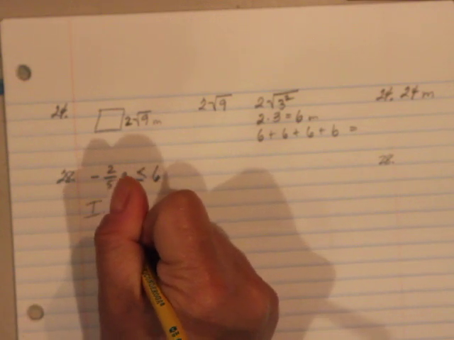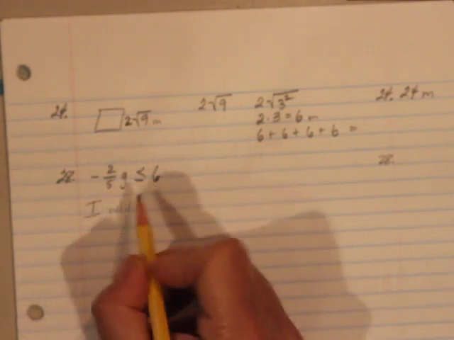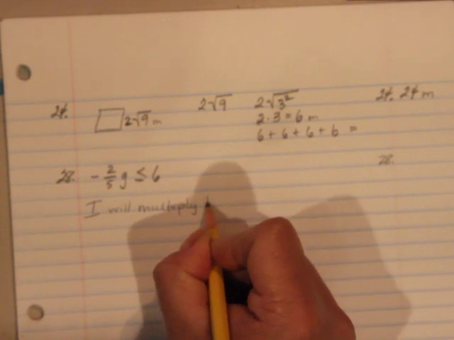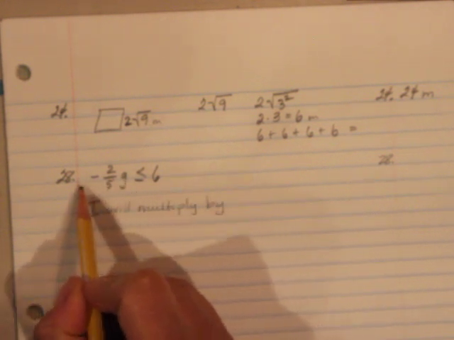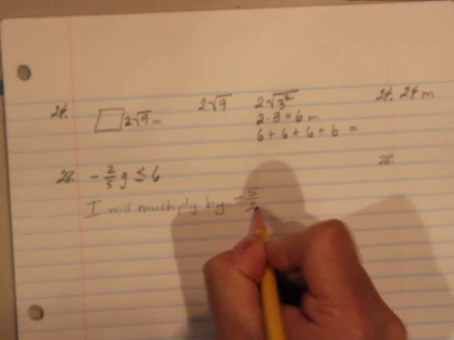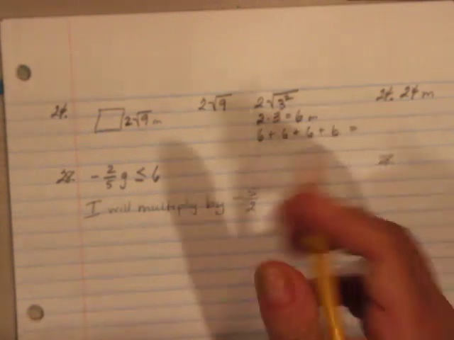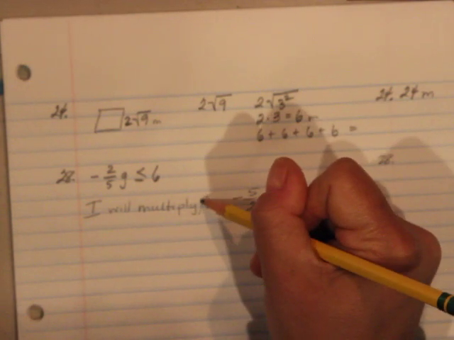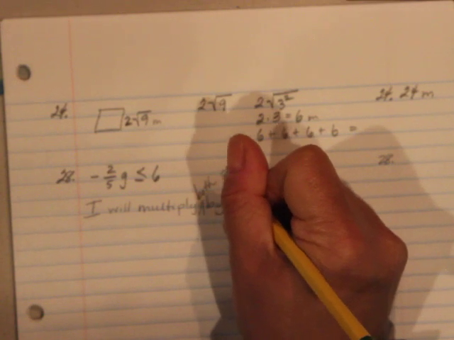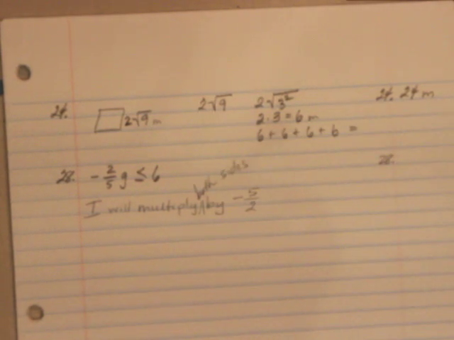I'm trying to get g by itself, so I will multiply by, and I want g to be positive, so I need to multiply by -5/2. Okay, I should have said I will multiply both sides, right, by -5/2.